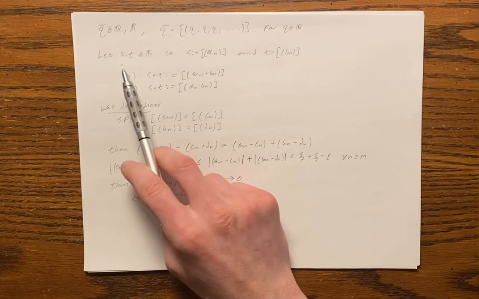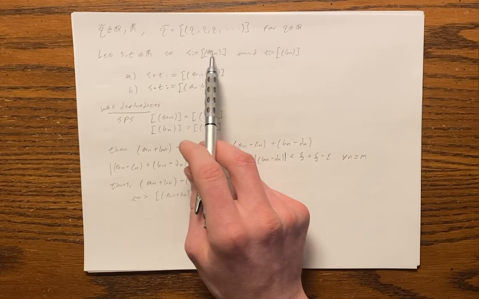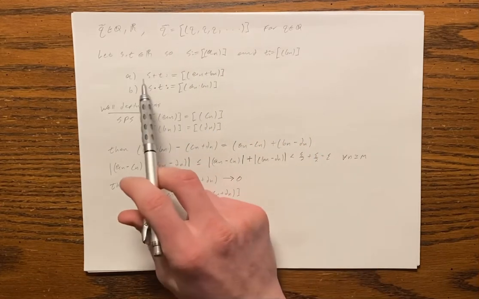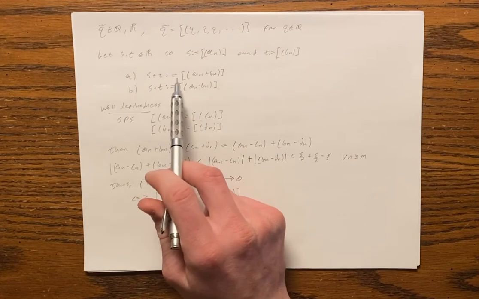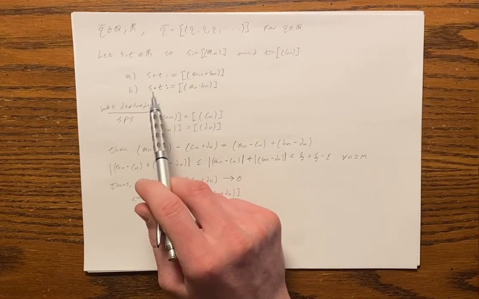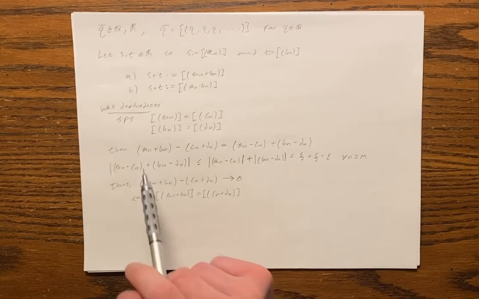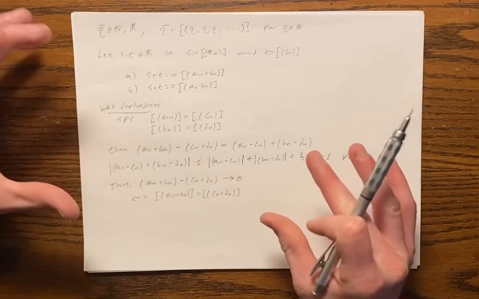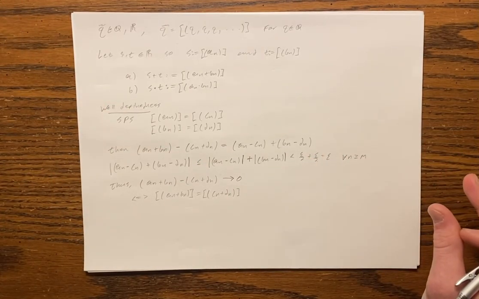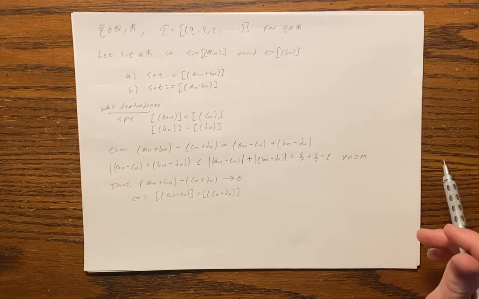So let S and T be real numbers such that S can be represented by the equivalence class of the sequence an and T the same of bn. Then we define S plus T to be the equivalence class of an plus bn, and S dot T to be the equivalence class of an dot bn. All right, there are multiple properties you would have to go through with this, but one of the foundational ones before we move on to the rest is showing well-definedness. So I at least want to do that real quick.